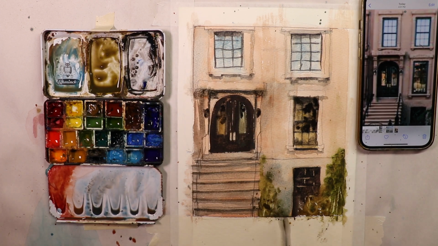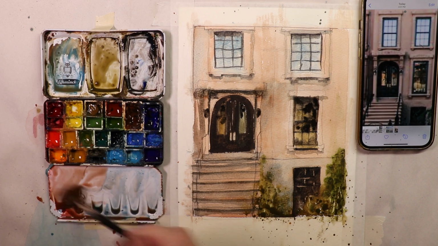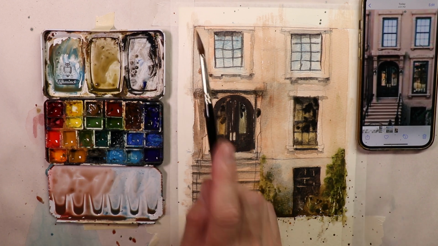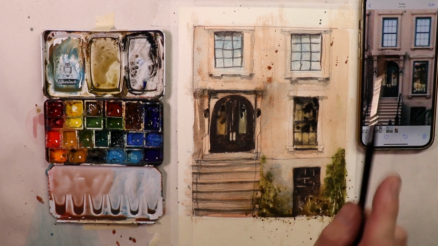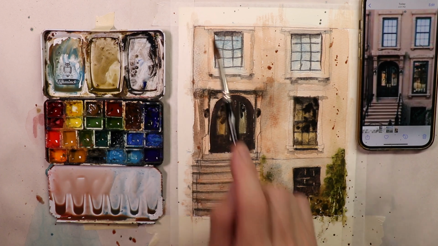Let's do some more splashing over here. Splashing is always good. Adds a little bit of variety and interest and excitement to your painting. So I'm just going to do a little splashing at the bottom of the painting as well. I'll take some of that brownstone color, and I want to do some splashing too on the brownstone to give the brownstone some texture. So let me do that. Let me just add some splashing all around to the brownstone.